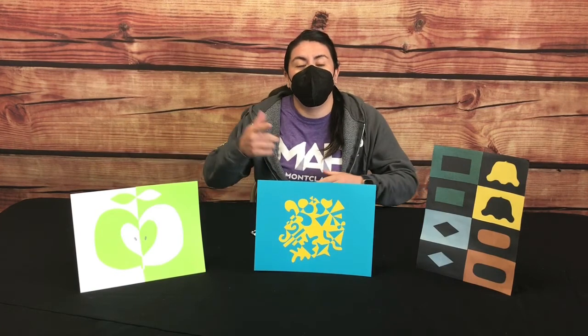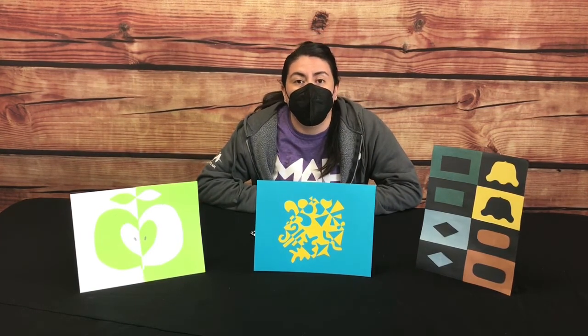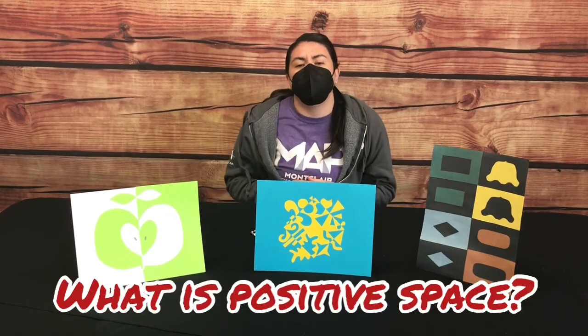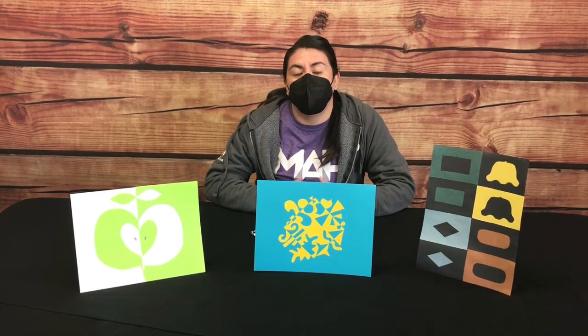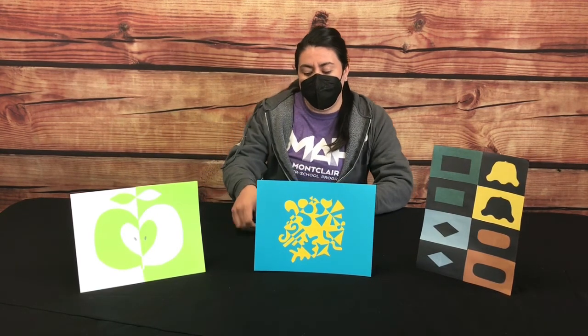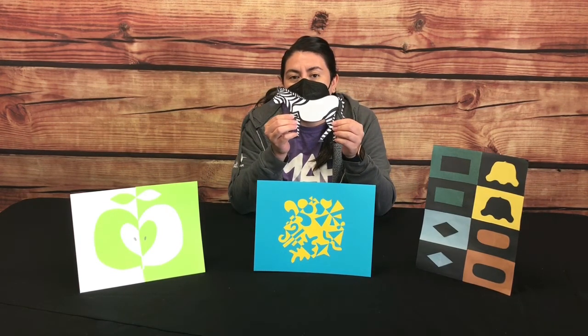Okay kids, so I hope you had fun with this activity. Now, I have a couple questions for you. Our first question is, what is positive space? Yeah, that's right. So positive space is the subject of the piece of art. For example, if I have this zebra right here, would you be able to tell me what is the positive space?